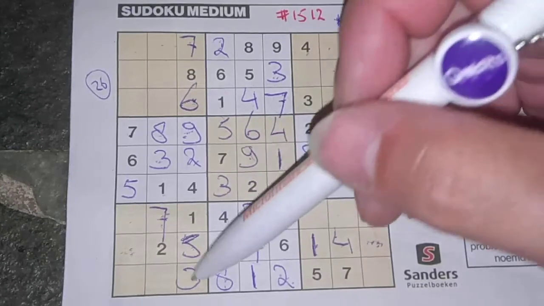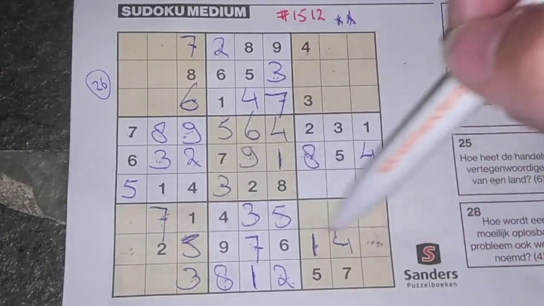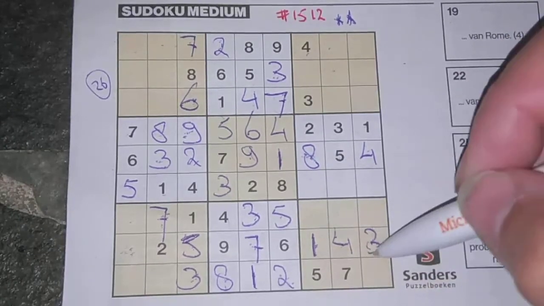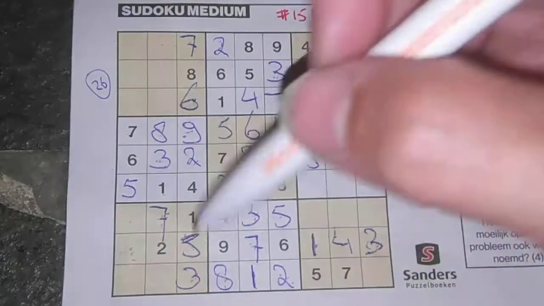3 in this row. 3 in the last row. Shown in the row between, the only place for the 3 should be here. One box left in this row for the number 8.